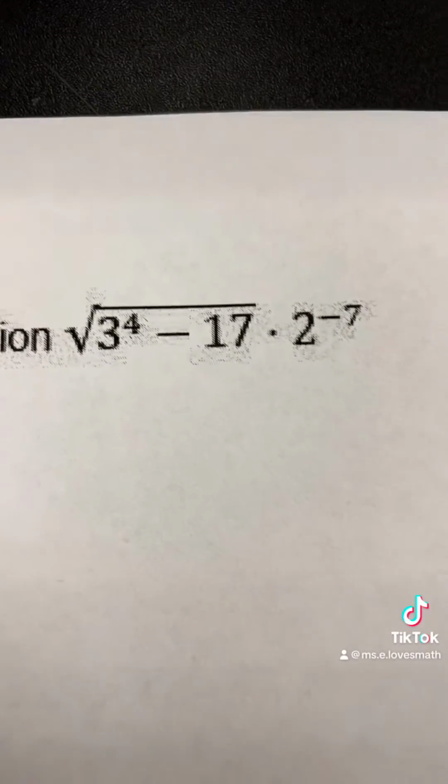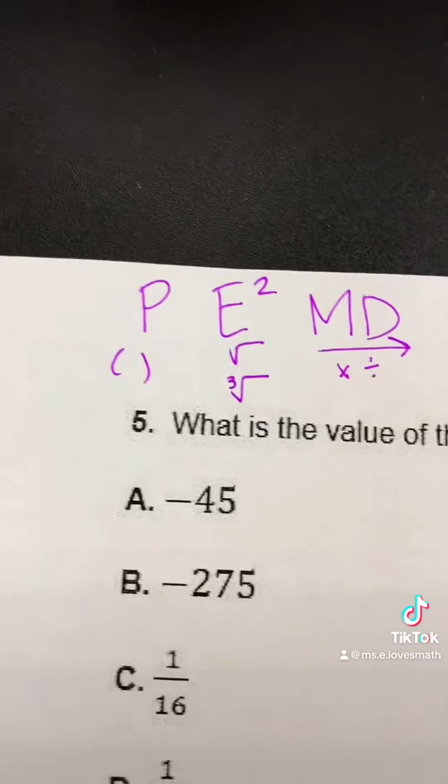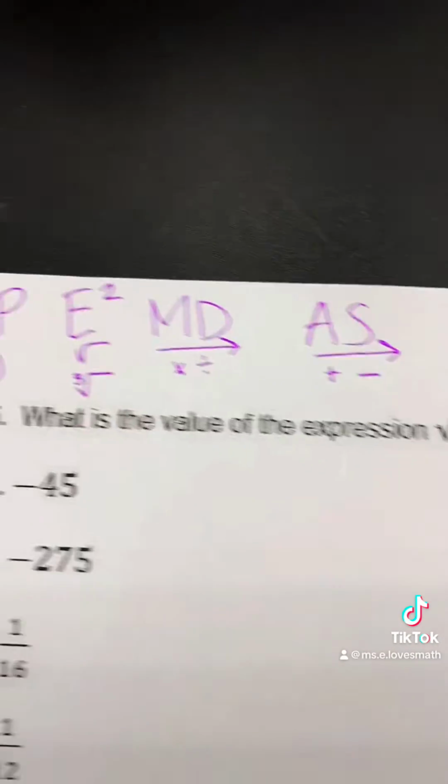What is the value of the expression? So we need to evaluate this expression right here. To help us, we will use the order of operations.